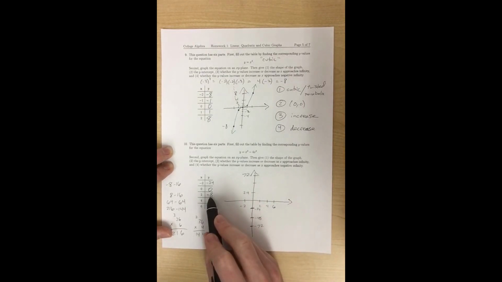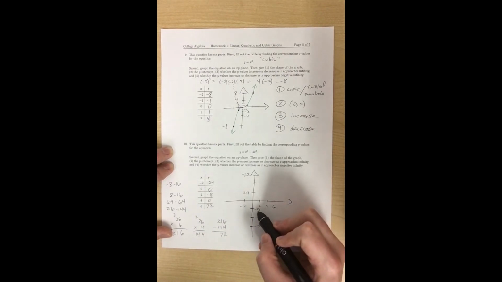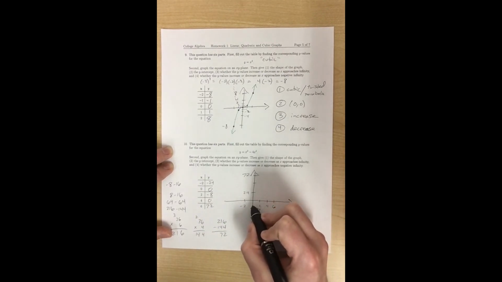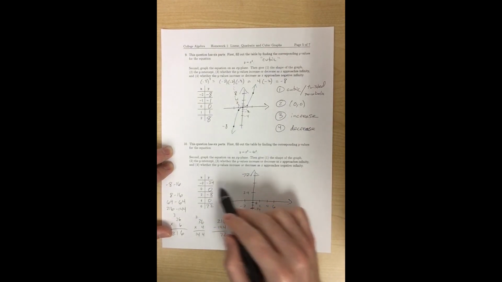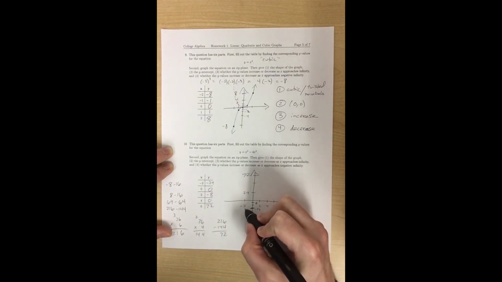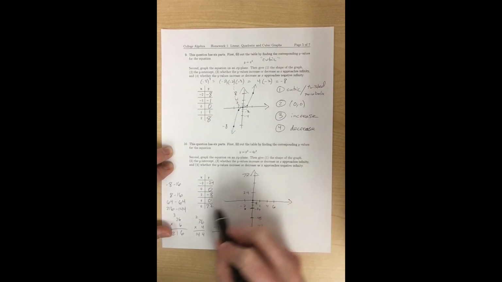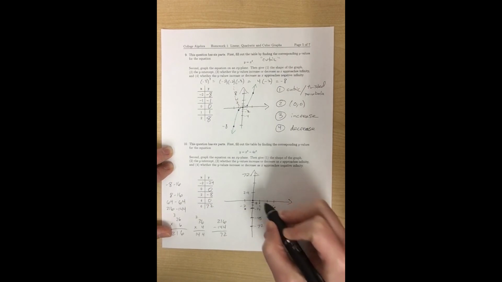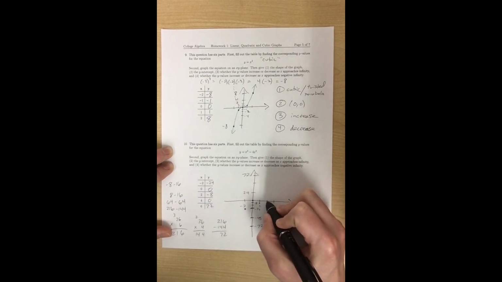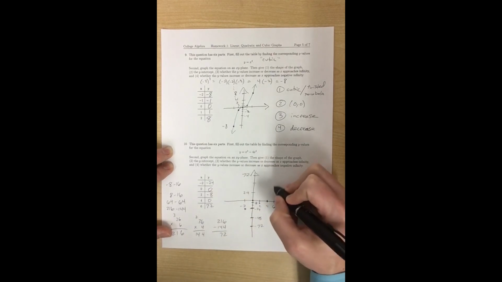All right, and then I need a -8 on y value as well. That's a third of -24, so I'll cut this up into thirds. And there's -8. All right, let's plot these points. -2, -24, 0, 0, 2, -8, about right there. 4, 0, 6, 72. All right.